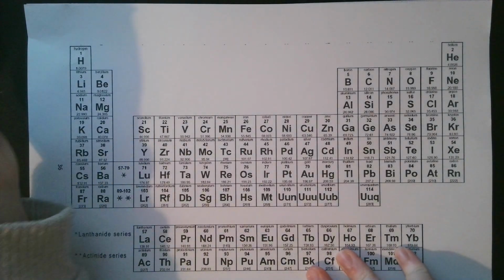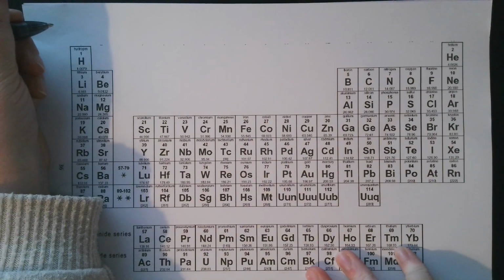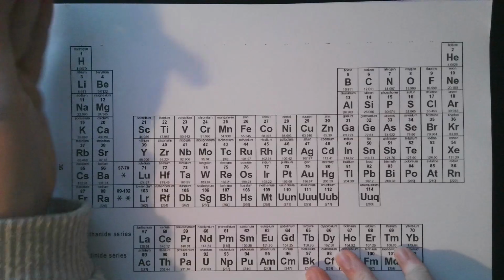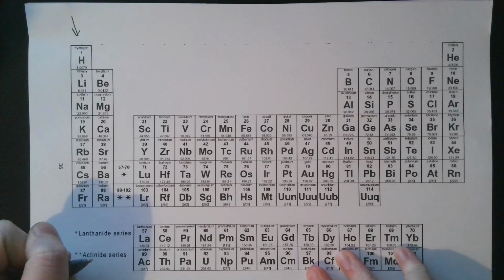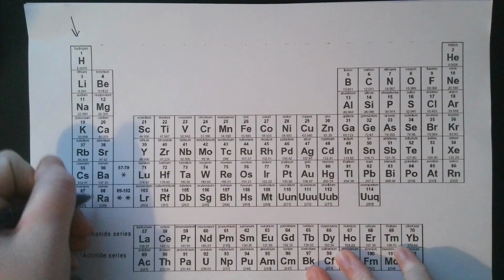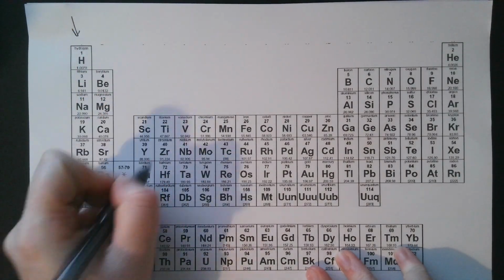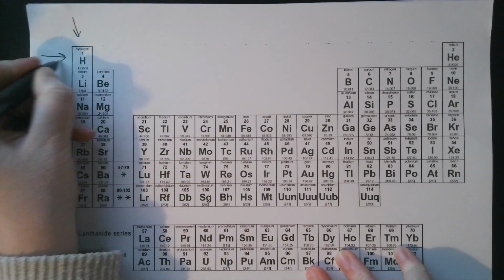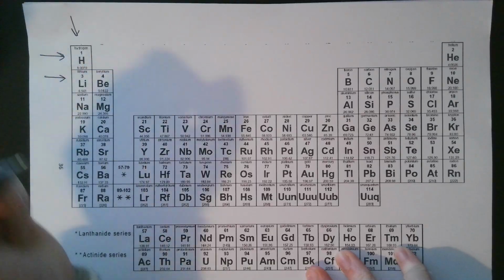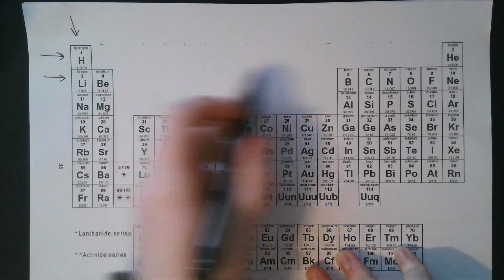So in this table, we have columns going down, and we also have these rows going across.